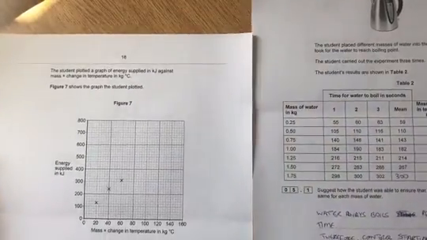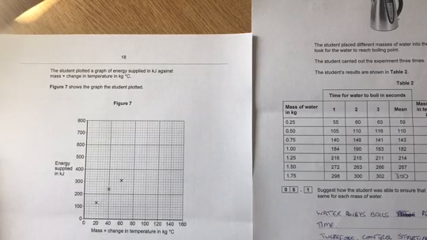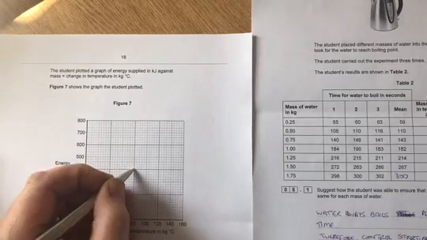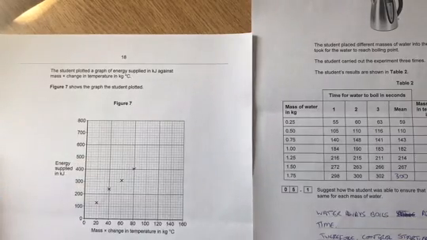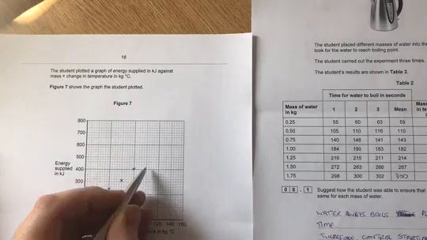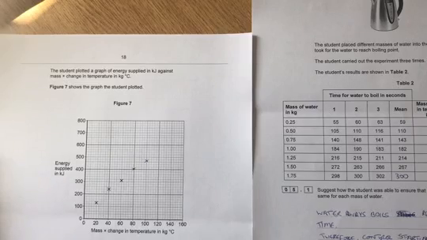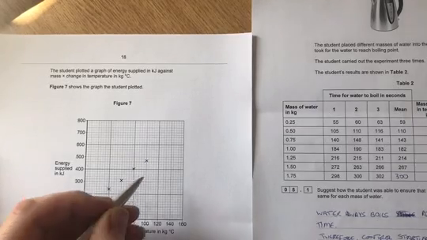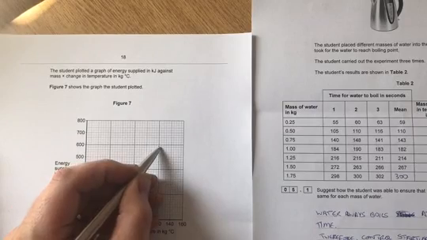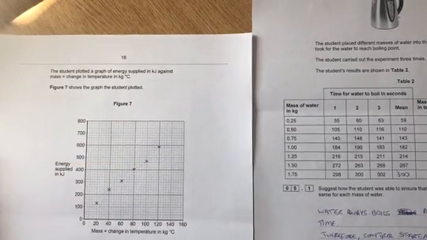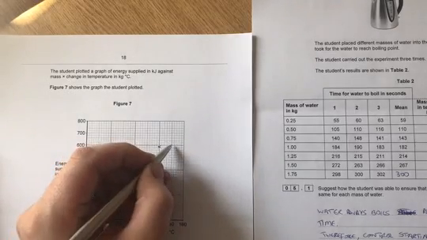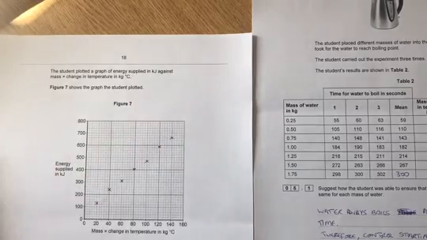Let's bring the table alongside. The 80 value for mass times change in temperature, the energy supplied is 401. So it's just there. 100 is 471, which is there. 120 is 587. I'll do there. And the final one, 140, calculated it earlier, is 660.